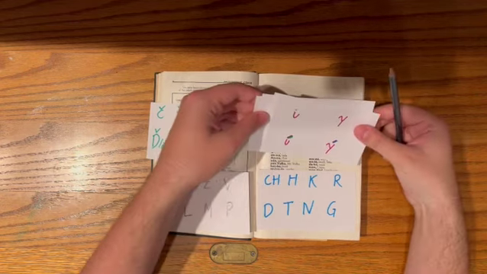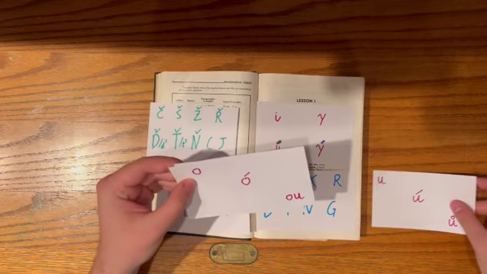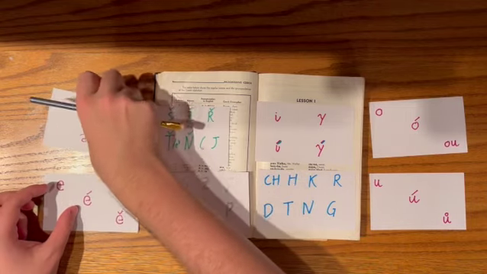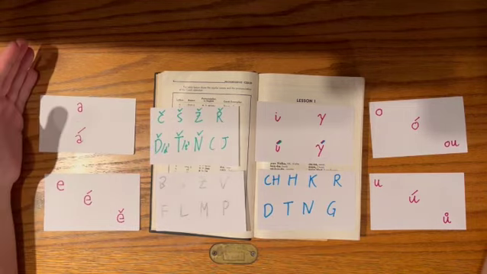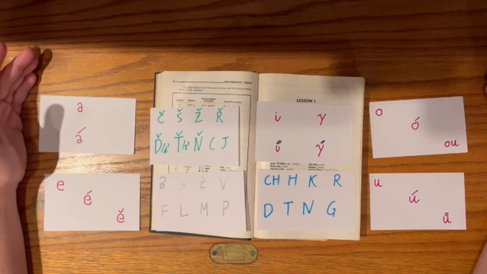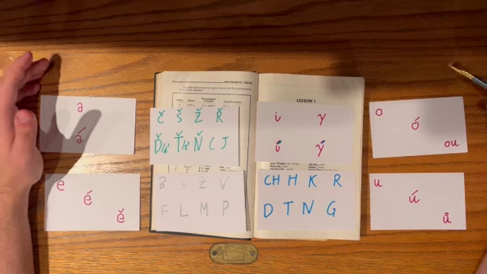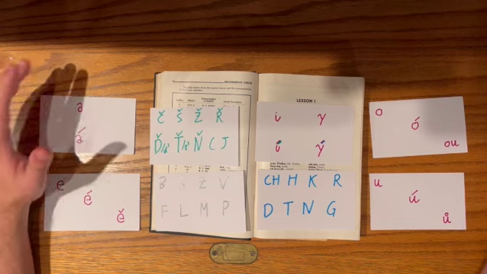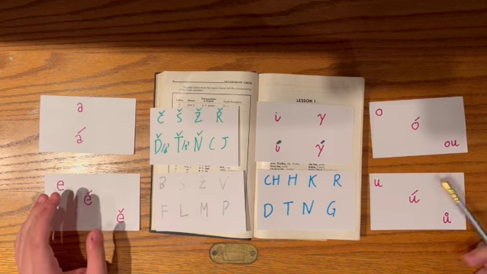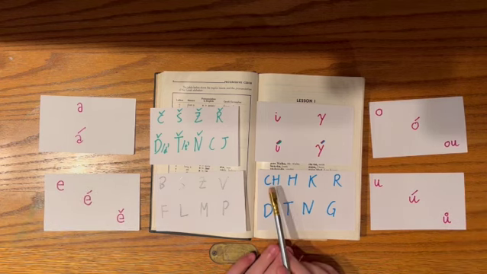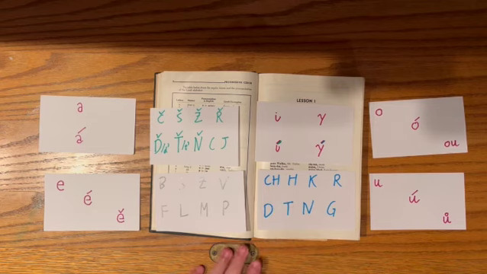And I hope that you are able to appreciate the organization of how the orthography changes the function of how sounds interact with each other in Czech words.